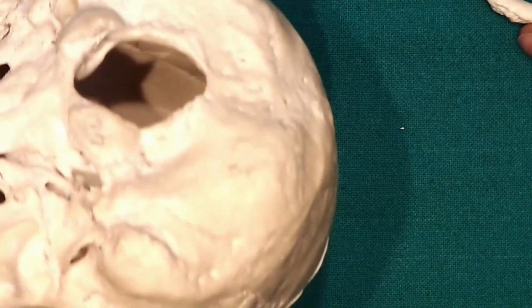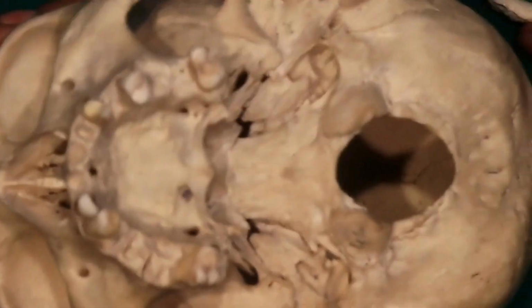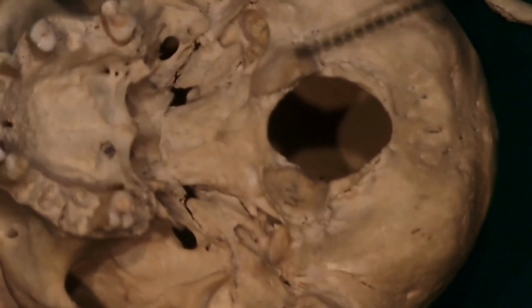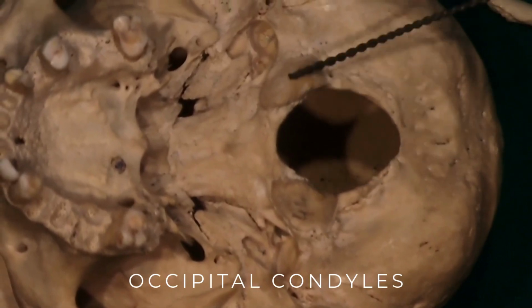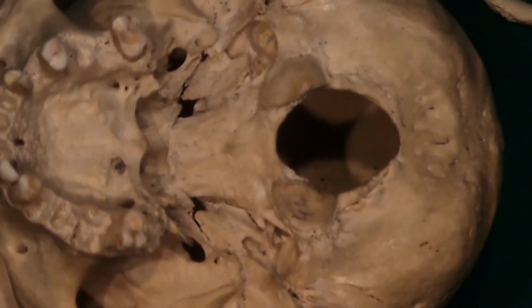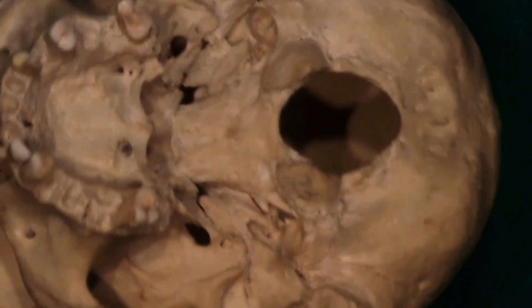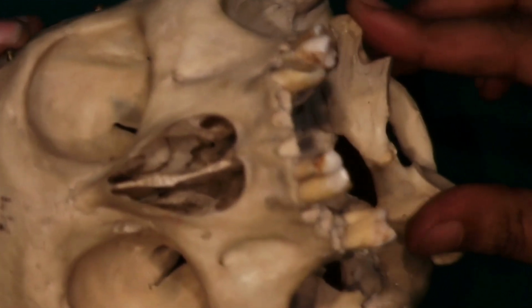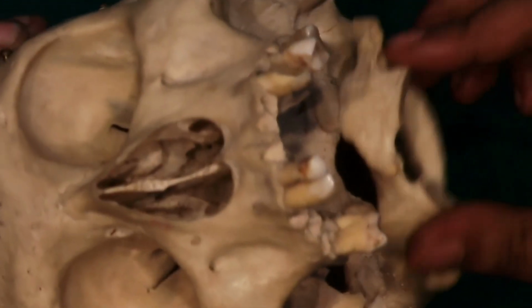Here we can see the base of the skull, and these are the occipital condyles. They will articulate with the superior articulating facets of the atlas vertebra.